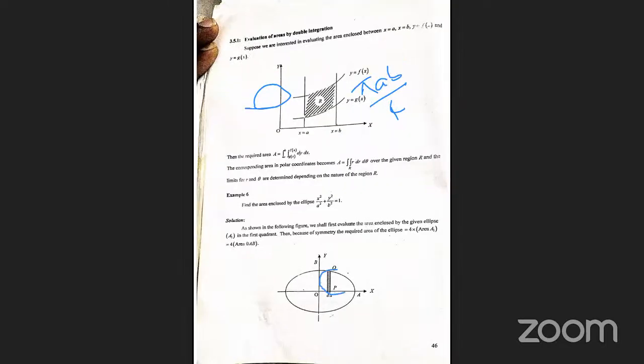This part area is pi AB by 4. But we need the 4 parts, no? So that becomes 4 into pi AB by 4. The 4 gets cancelled, so we are getting pi AB. So the area of the ellipse is pi AB. Clear?